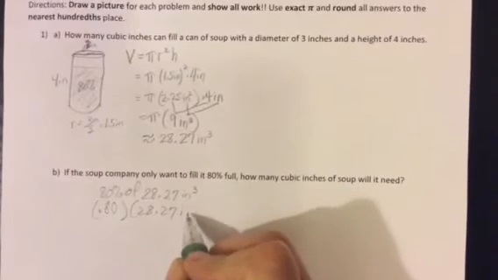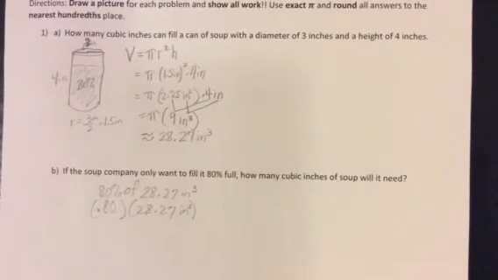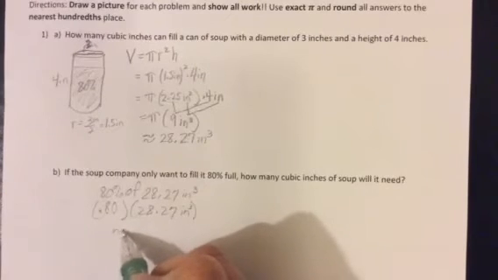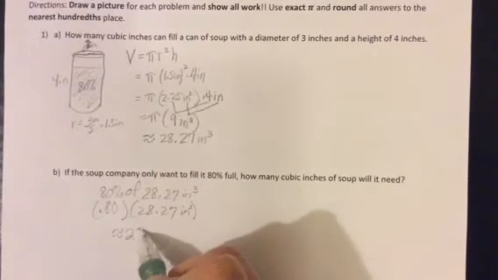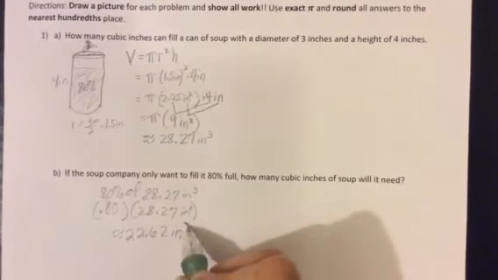I'm going to take that route since we haven't done that in a while. So we're going to say 0.8 times 28.27. That's going to be 22.616. So that is going to be approximately 22.62 cubic inches.